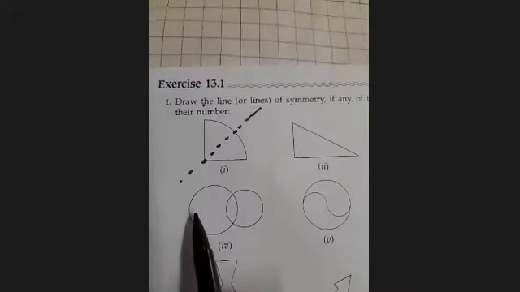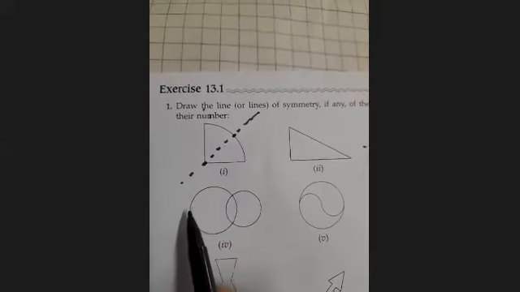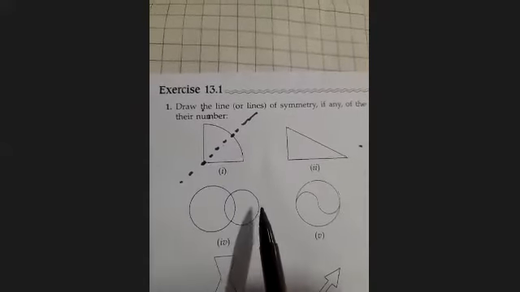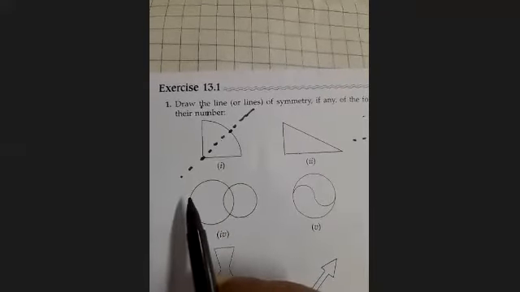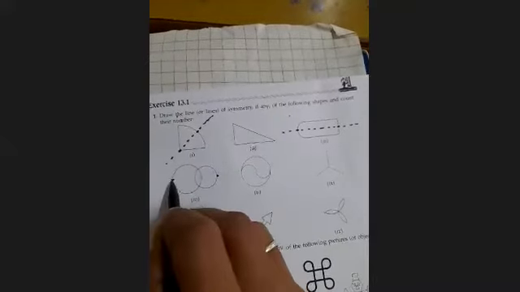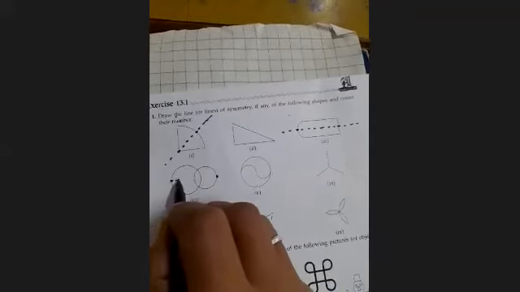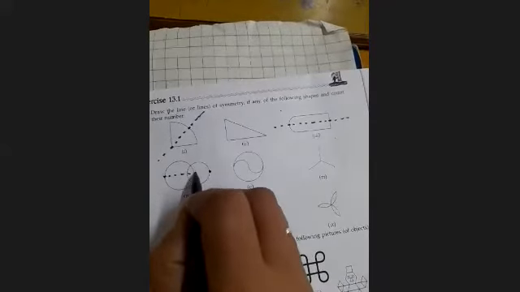Clear, students? Next, now in the fourth part, we have two circles. Now, first observe, can we divide these circles into two equal parts? Yes, students. The line of symmetry is this one. Now divide into two equal parts, this point and this point. Now join these points with a dotted line.